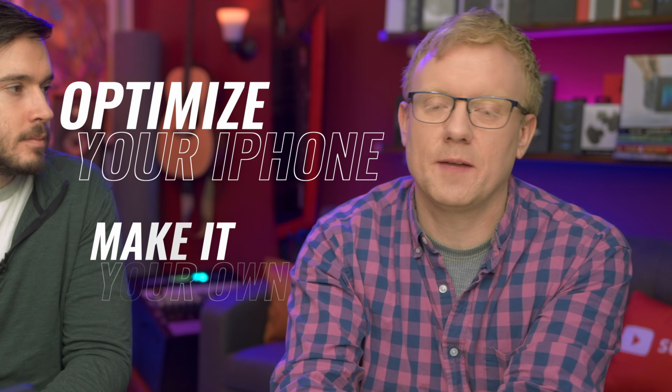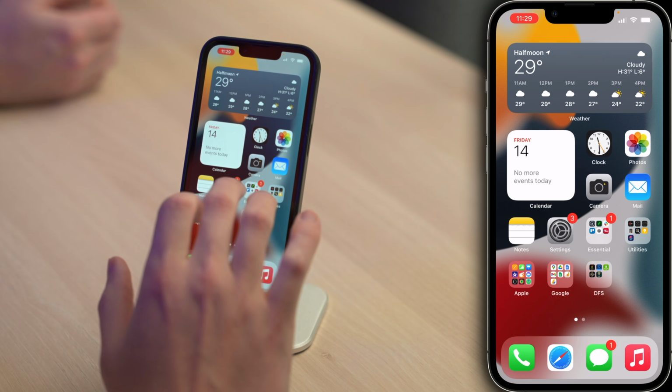You just took your new iPhone out of the box. Here are the first 22 things that you should do to optimize it and make it your own. Let's start in the Settings app.